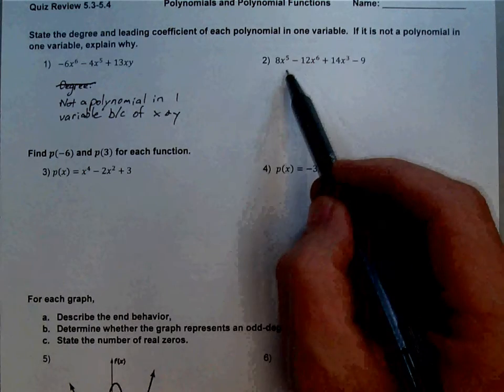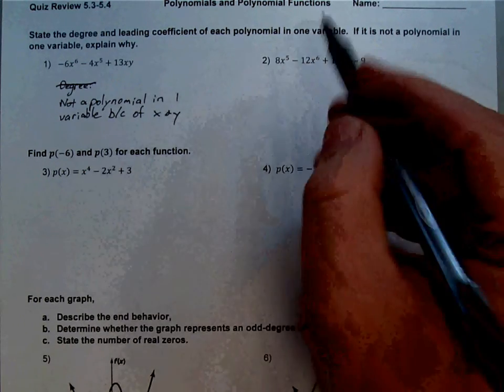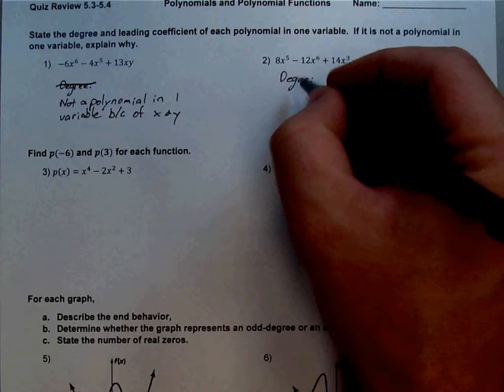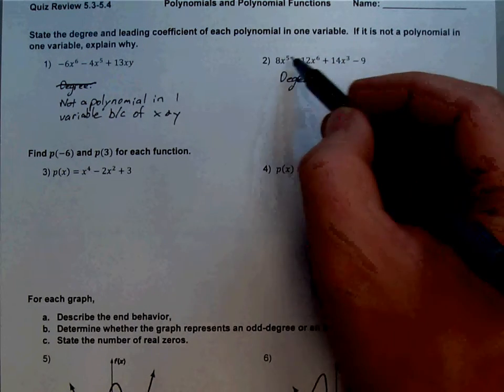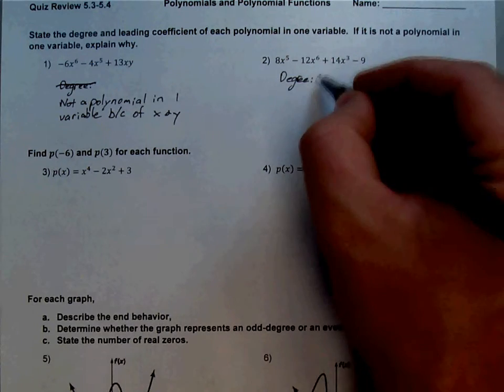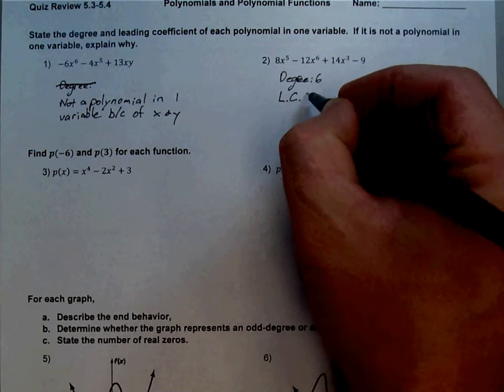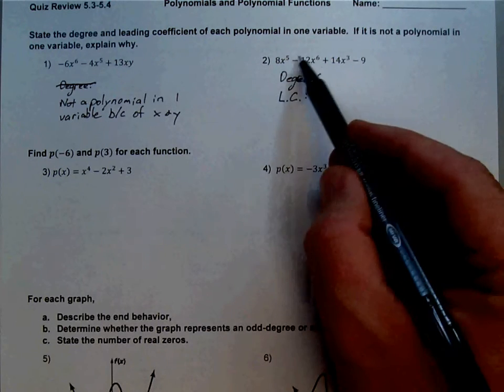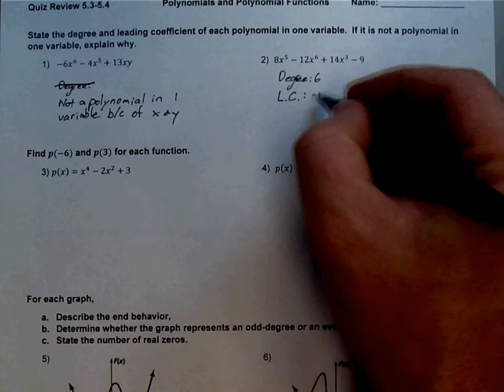Number 2, check all my variables. Okay, it is good. So then the degree, oops, forgot my r. Degree is the largest exponent. That's a 6. The leading coefficient is the coefficient on that term. The one that had the degree of 6 has a coefficient of negative 12. That's the leading coefficient.